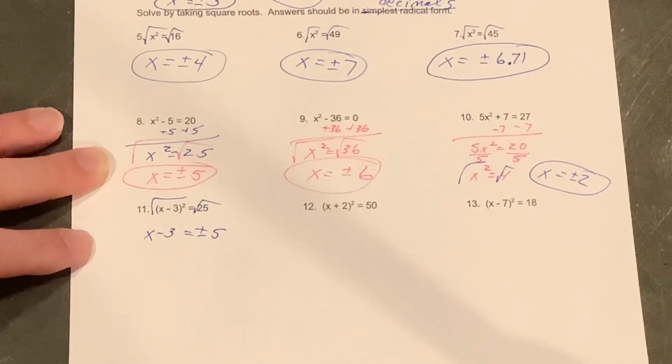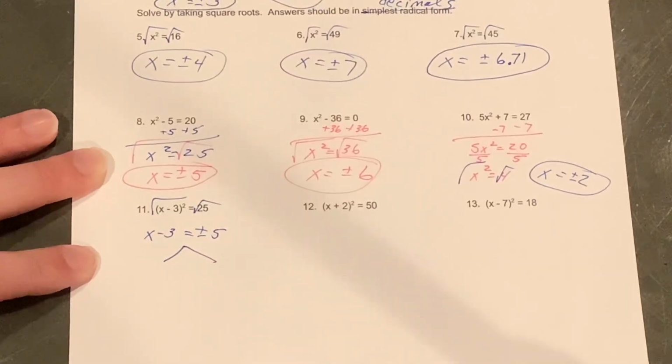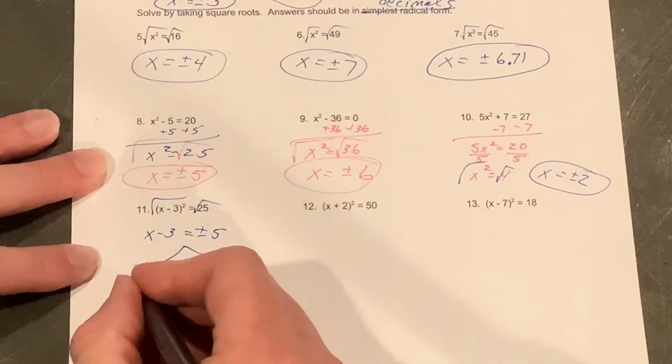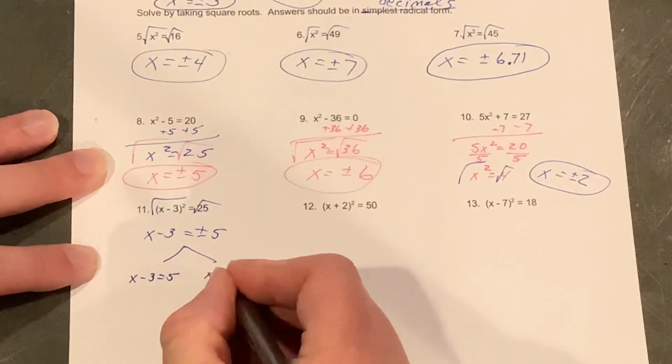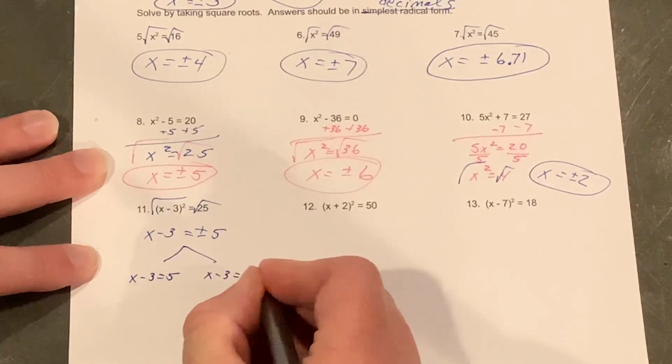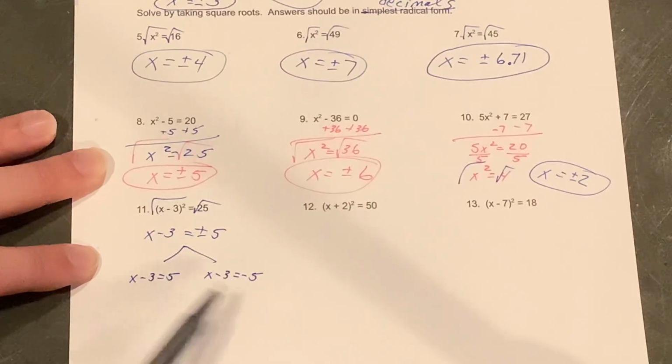So we're going to have to add 3, but before you do that, I would break this up into 2 different equations because our answers are no longer going to be opposites like they were on 5 through 10. So on this one, I'm going to have one equation that says x minus 3 equals 5, and another equation that says x minus 3 equals negative 5.